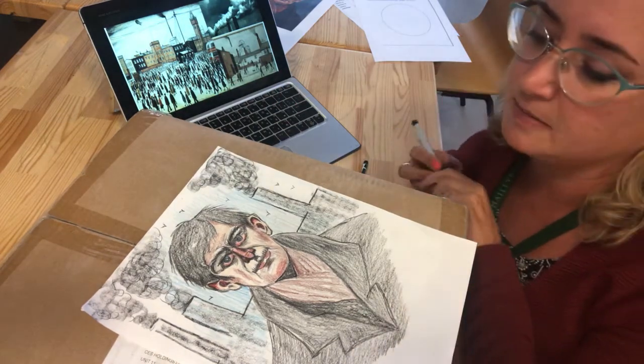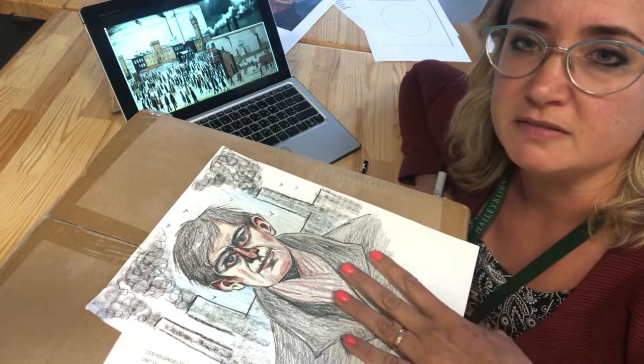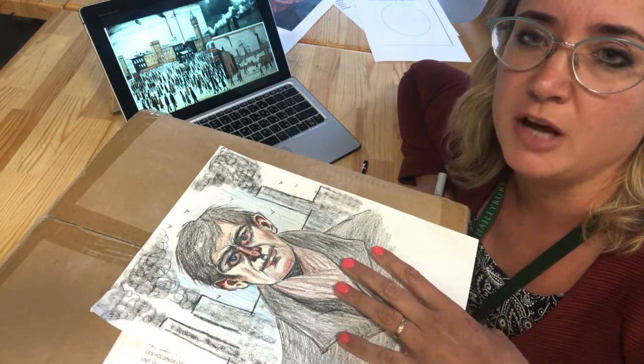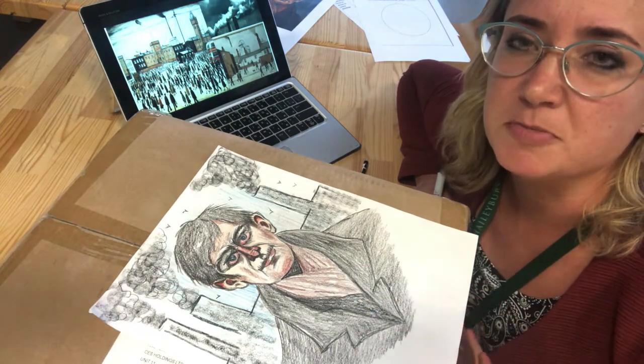Okay, so you've added a background to your portrait. Carry on working for the rest of the lesson, and we look forward to coming over later when you go home and seeing what you've done and giving some house points for that.